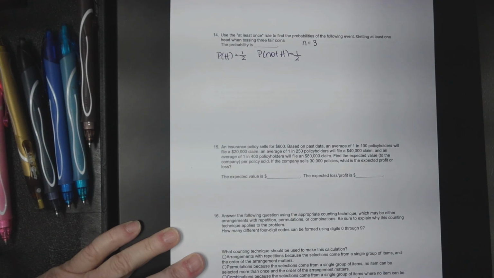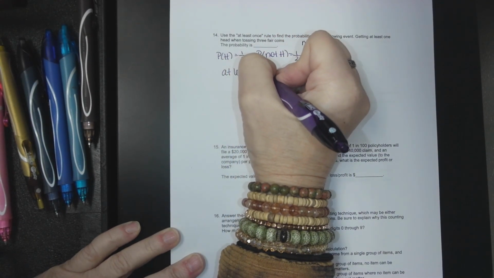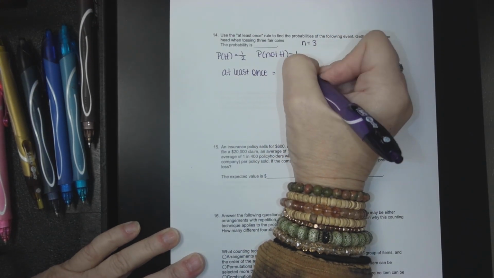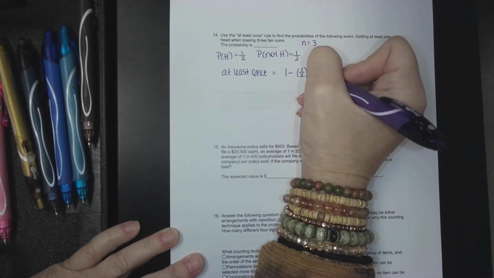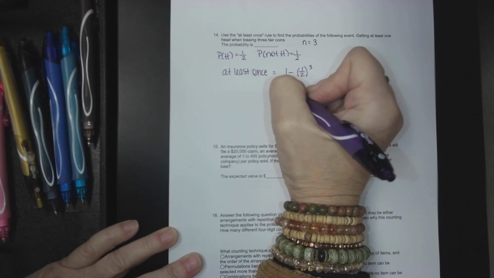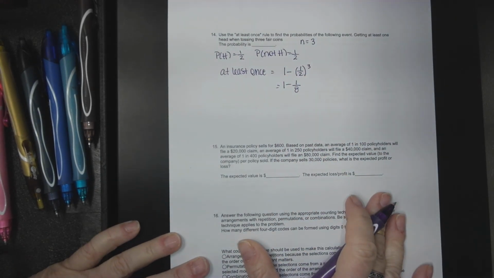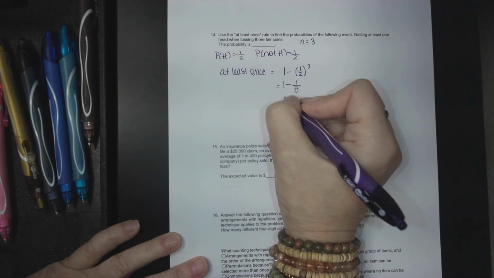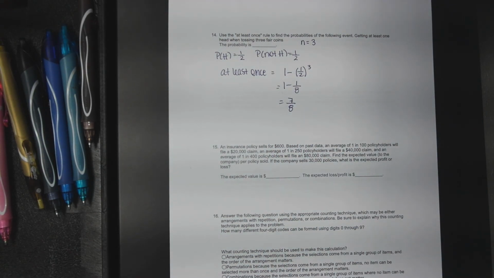Okay. So our at least once rule is 1 minus our P not heads, so that's going to be 1 minus 1/2 cubed. Well, we know 1 cubed is 1, 2 cubed is 8, so this is 1 minus 1/8. Right? Put it in your calculator, or you could say 8 over 8, and then 8 minus 1 is 7. So this is 7/8. However you want to do it. If you want to do it in your little brain, you can, or if you want to do it in your little calculator, you can. Either way, right? Okay.